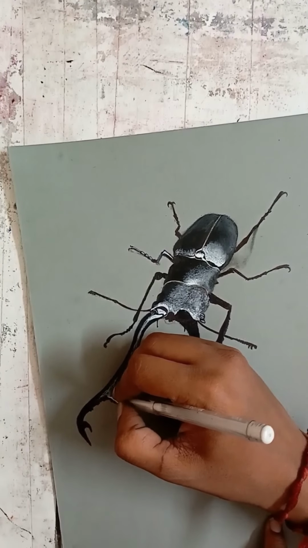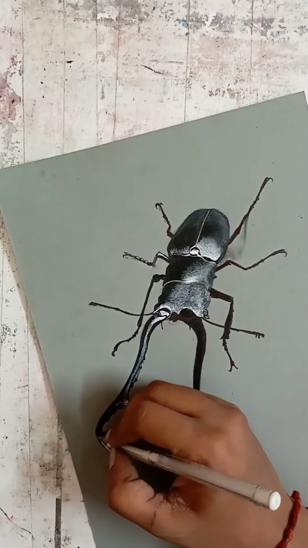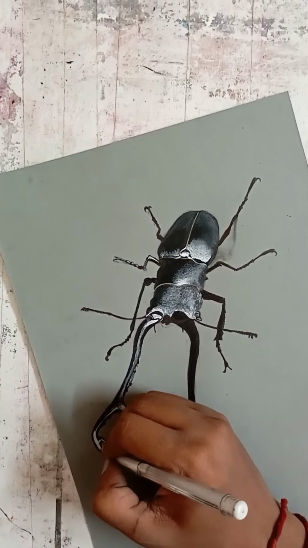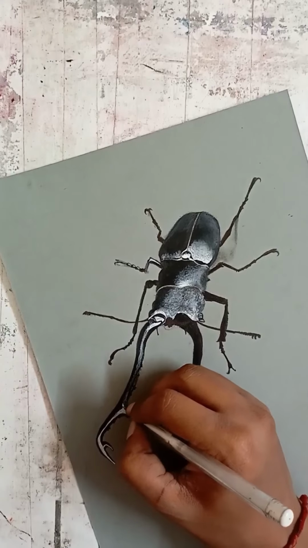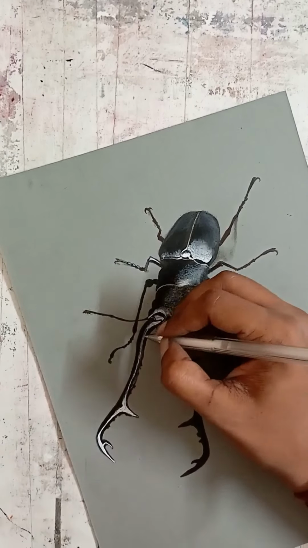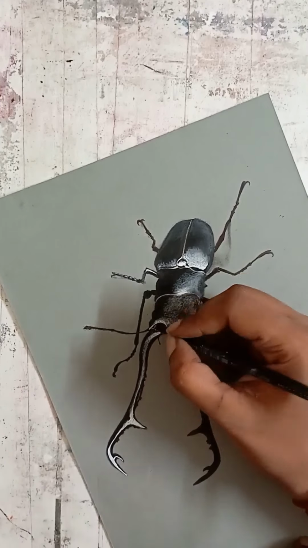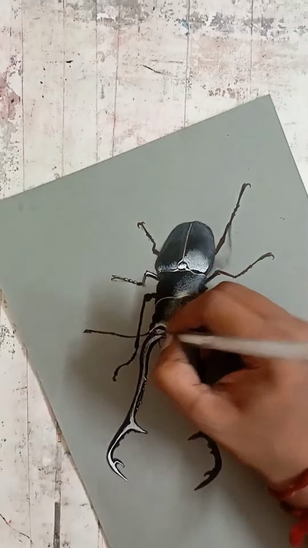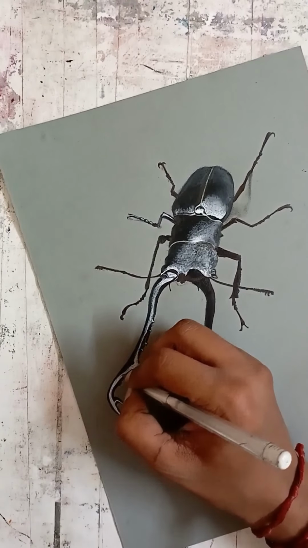Now I will be adding the reflection in the tentacles portion. It should look 3D. Remember, whenever you create a gradient, it looks 3D. So there should be a gradient of whites as well, like in every other section of the body there is a gradient. So that gradient should be there.